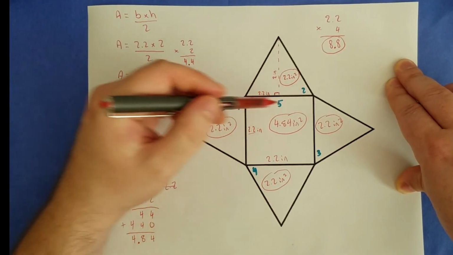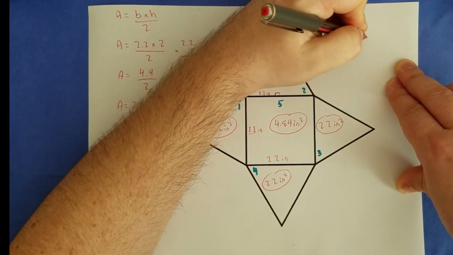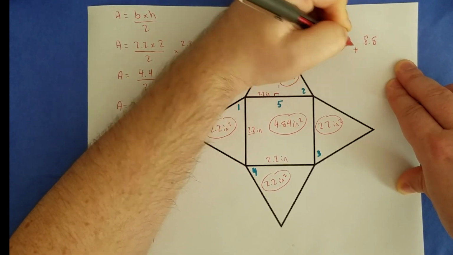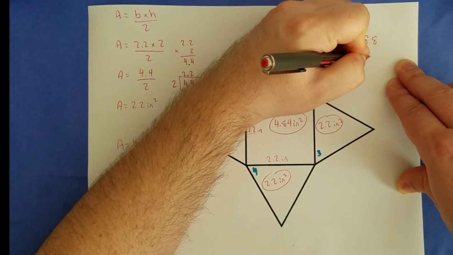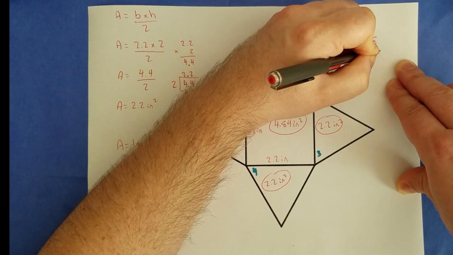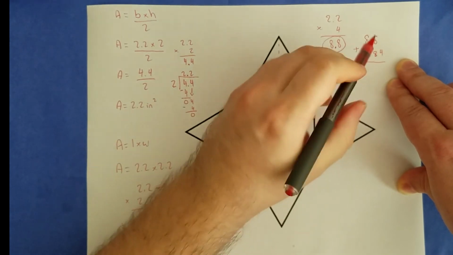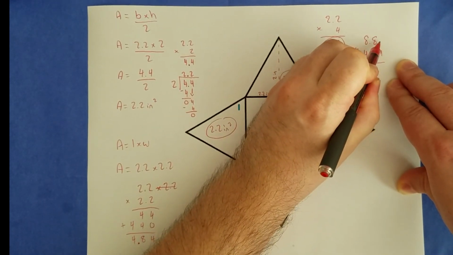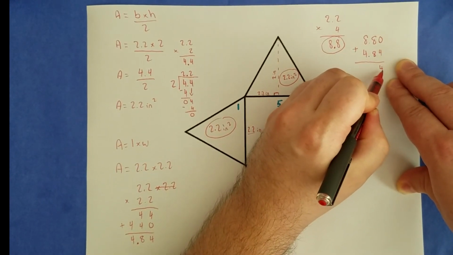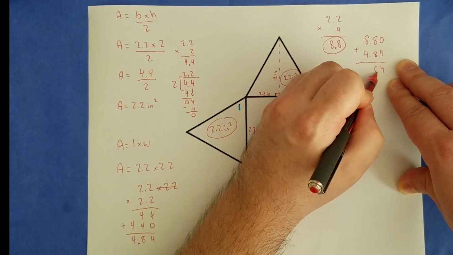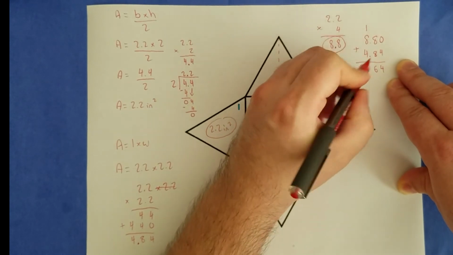And then I'm going to add that to my remaining shape. This would be my base. So it's going to be 8.8 plus, what was the area of that square, that base? 4.84. And you notice when I'm adding decimals, I'm lining up the decimal. If it helps you, since there's no digit above the 4, I can put a 0. 0 plus 4 is 4. 8 plus 8 is 16. Carry my 1. 8 plus 4 is 12. Plus 1 is 13.